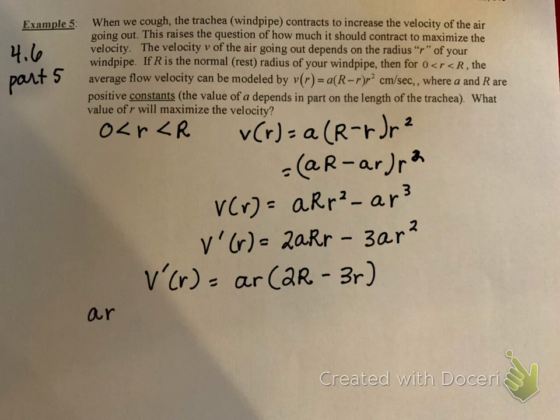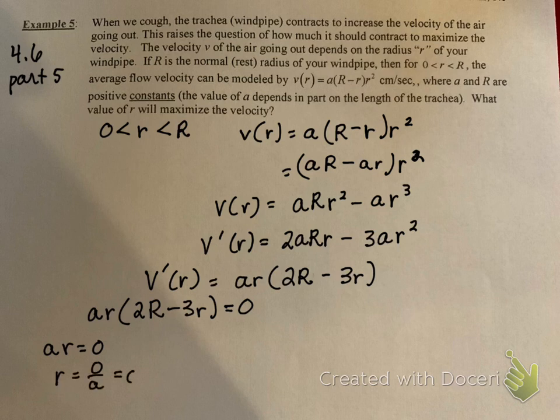So A times little r times (2 big R minus 3 little r) equals 0. If I set Ar equal to 0, remember I'm trying to solve for r, so r equals 0 over A, which is 0. This is a problem, and it can't be a value because of my stipulation. Remember that little r has to be a value between 0 and big R. So I can't accept this answer.